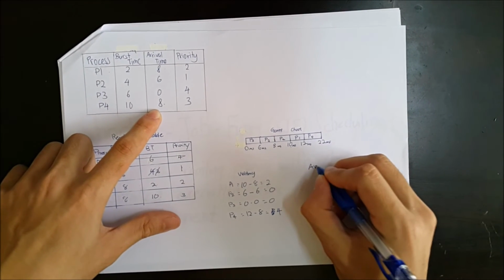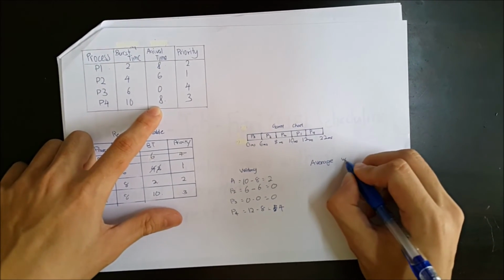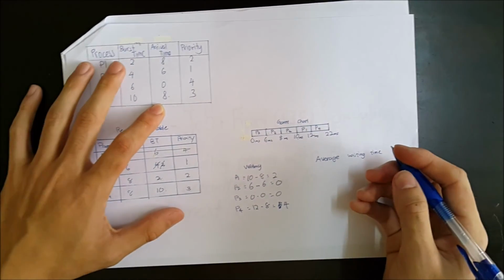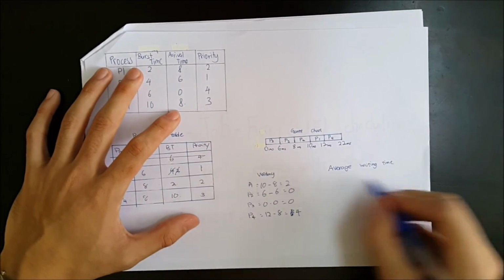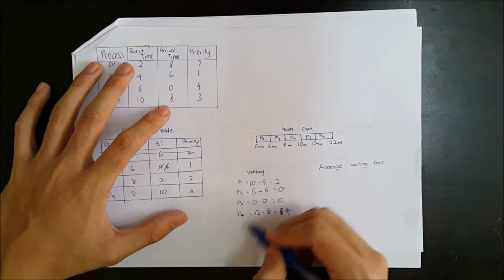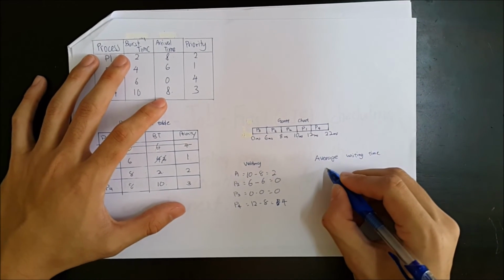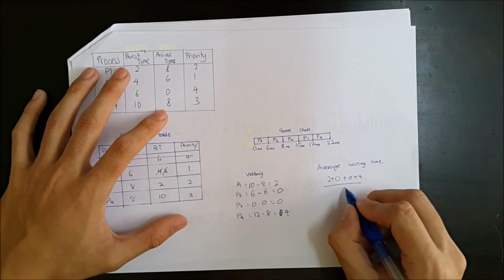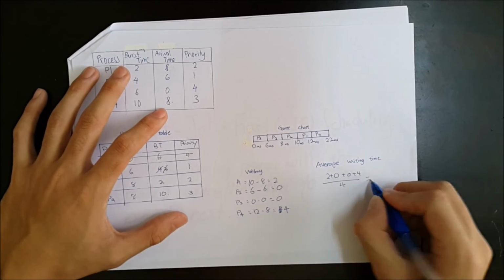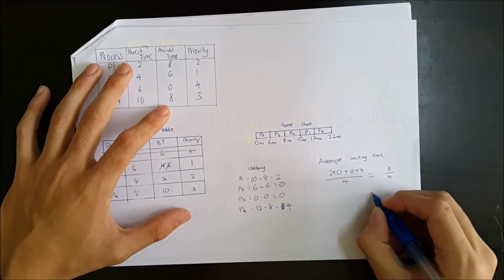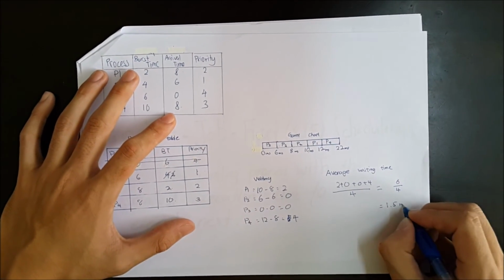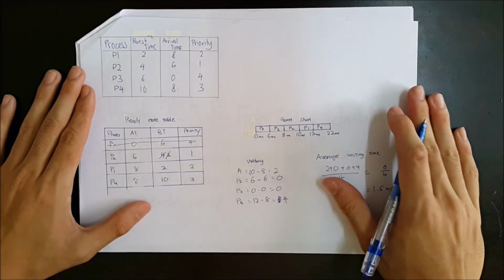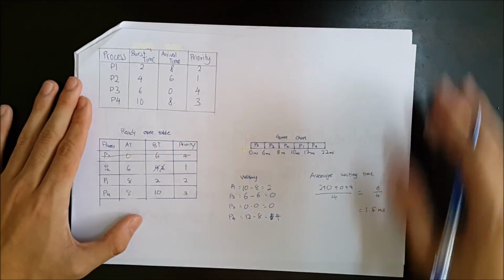Now we are going to calculate the average waiting time. The average waiting time is the total of all the processes divided by how many processes we have. In this case 2 plus 0 plus 0 plus 4 equals 6, divided by 4. That's all for shortest job first, preemptive scheduling. Thank you.